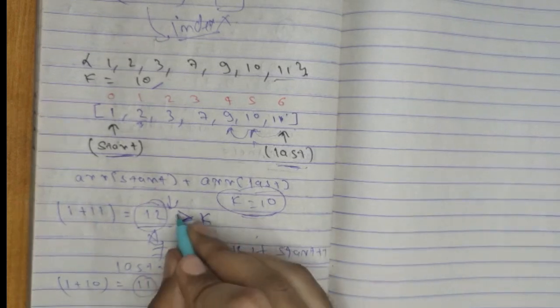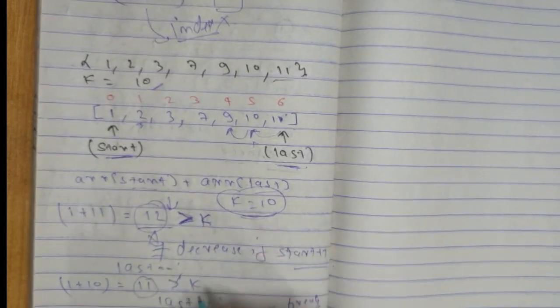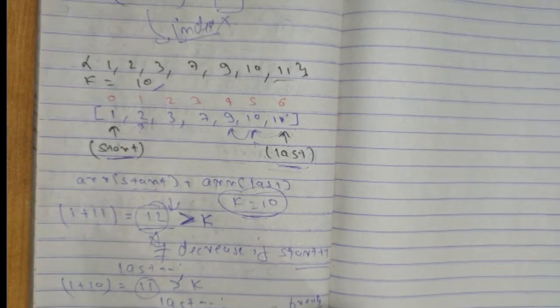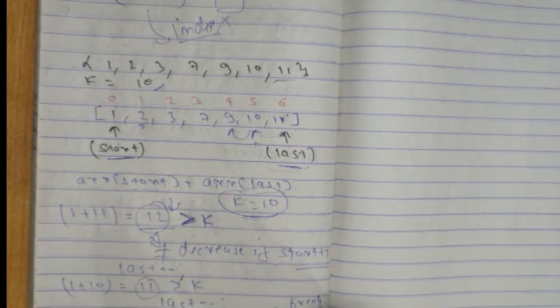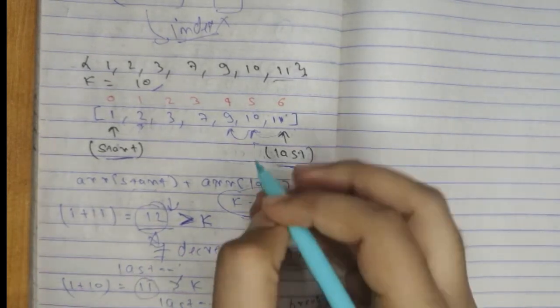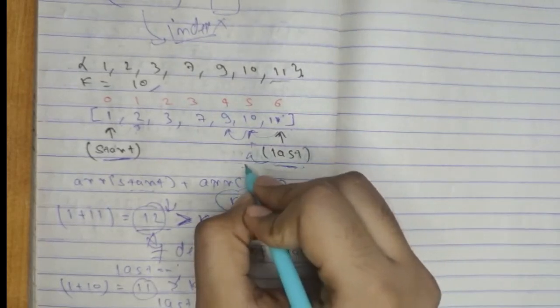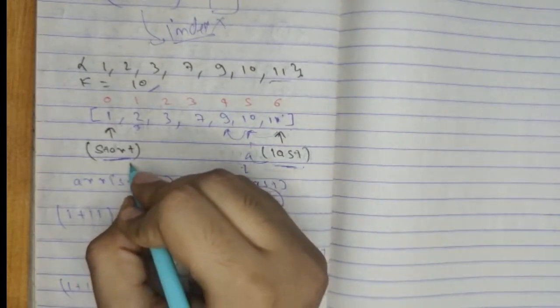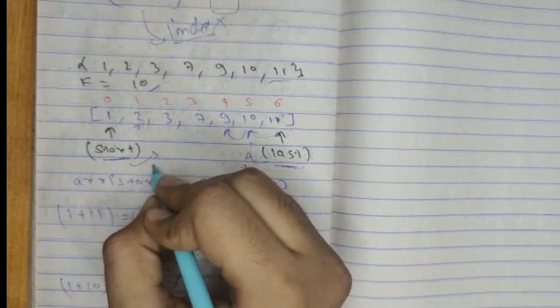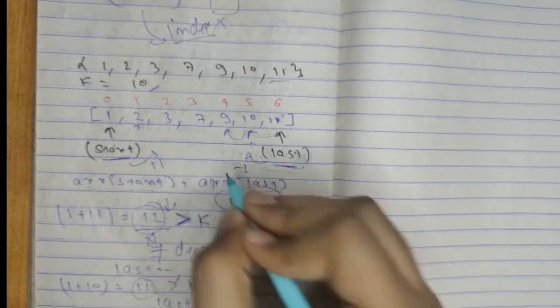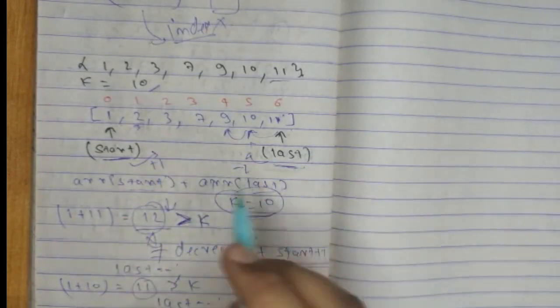Otherwise, there are two conditions: it may be greater than or it may be less than. If it is greater than K, then we will simply decrease the last pointer by 1. If it is less than K, then we will increase the start pointer by 1. Okay, this is the proof.